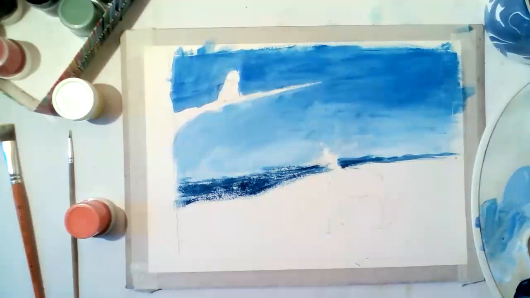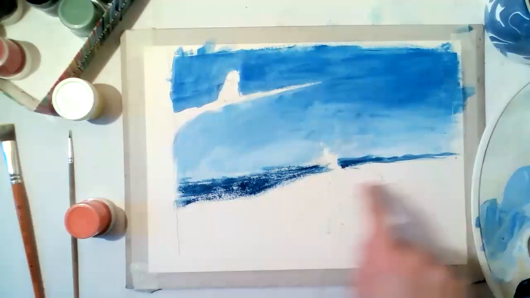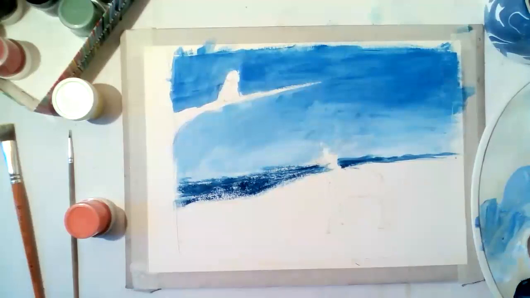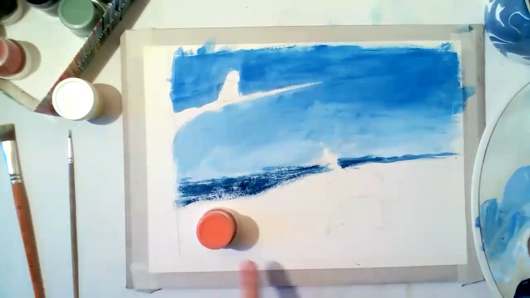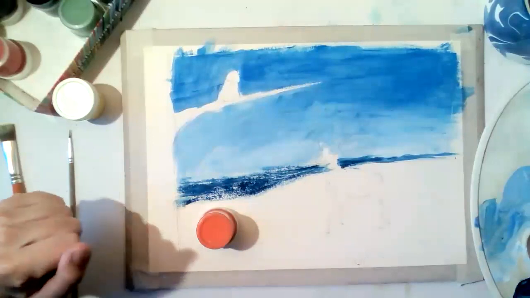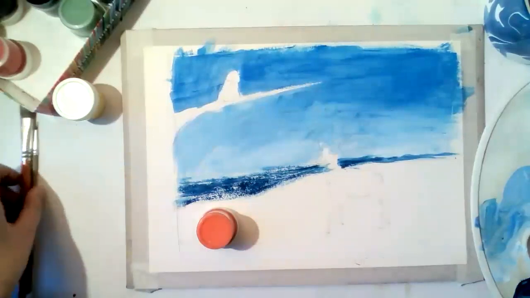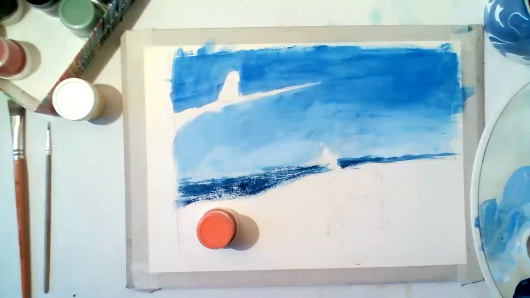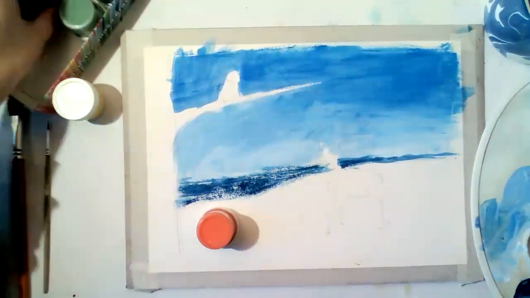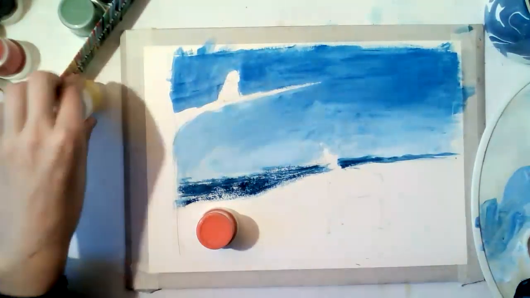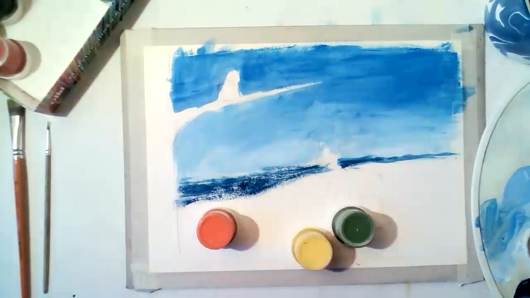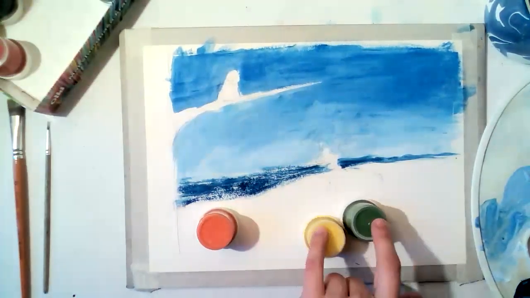All right. Next step, I would go, of course, with the grass in front. And again, I was thinking of autumn. Orange always makes a nice pair for blue, as it's the secondary color. But I will need to make a base with some other color. It might be green and yellow.